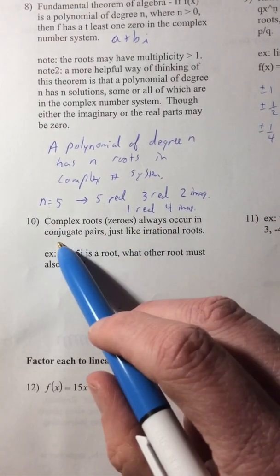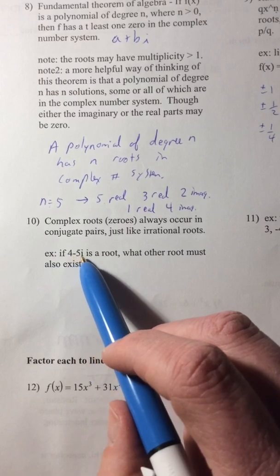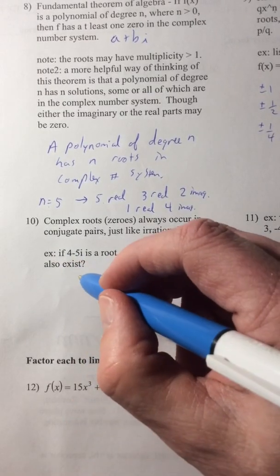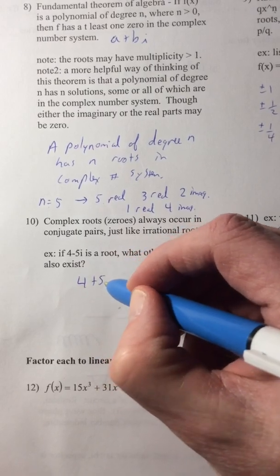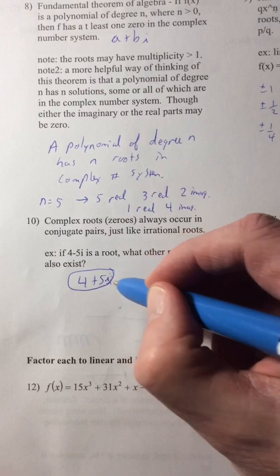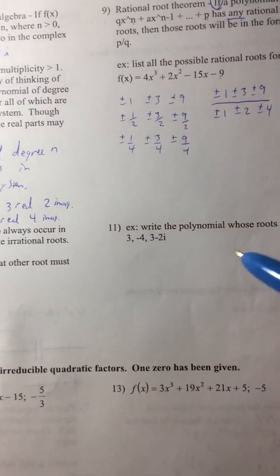Okay, number 10, complex roots. Complex roots always occur in conjugate pairs, just like the irrational roots. So if 4 minus 5i is a root, then what other root must also exist? Well, 4 plus 5i. I think we already had that in class last time, but just making sure we have it. Right there, 4 plus 5i. Always in conjugate pairs.